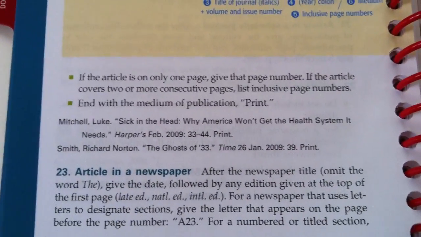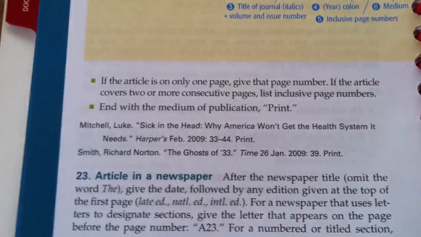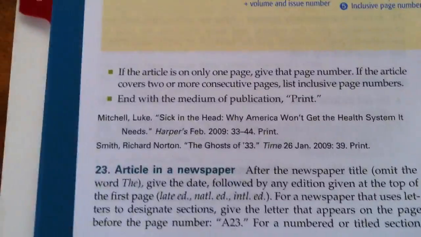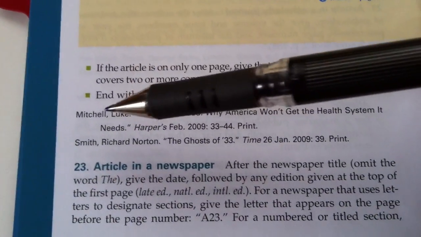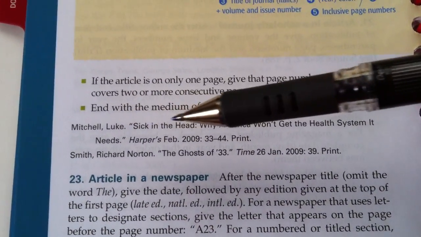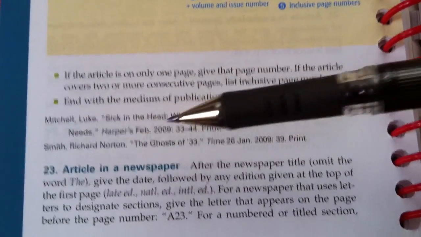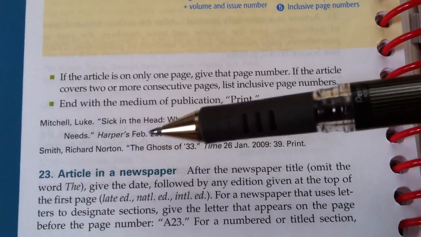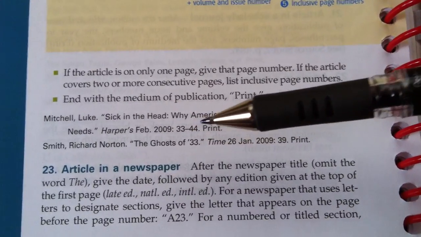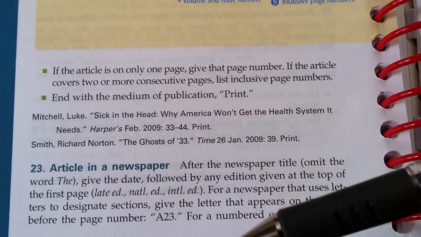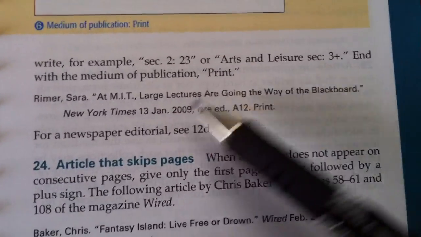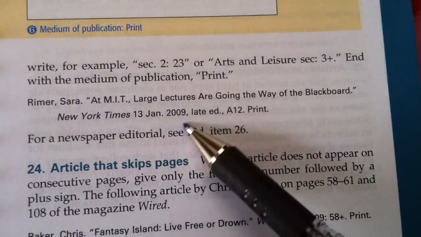Alright? Most sources, while it varies, you're always going to have to, at the beginning, give the author's name, last name, then the first name, the title in quotes, usually the name of whatever it's taken out of, date that it was published, pages that you're looking at, and of course what source. Now it varies. I mean, if we look over here at the newspaper, again, it talks about whether it's a late edition.